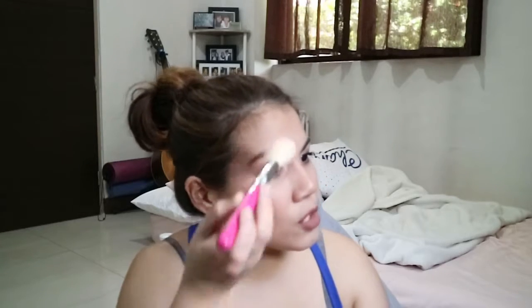Next, this is my Sigma F40. This is a large angled contour brush. You can use it to have a very chiseled contour. You can also use it for draping, like when you use your blush as contour. You can also use it to just apply a blush the normal way, or you can use it on the apples of your cheeks. You can use it on your temple. You can also use it to apply highlighter. So this is a very versatile brush as well. So this one is, I think, a necessity if you're starting out with your brush collection, because you can use it for lots of stuff.